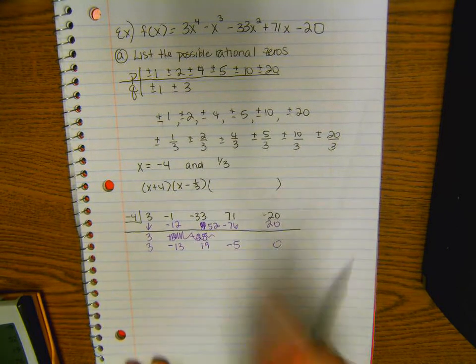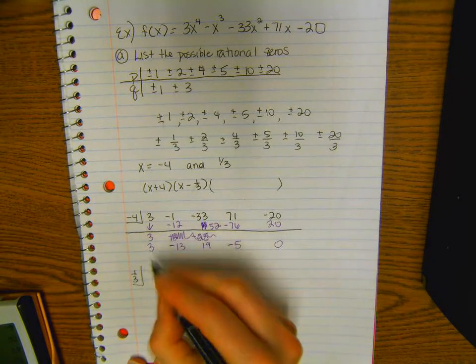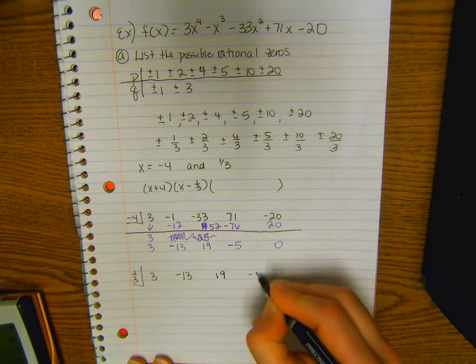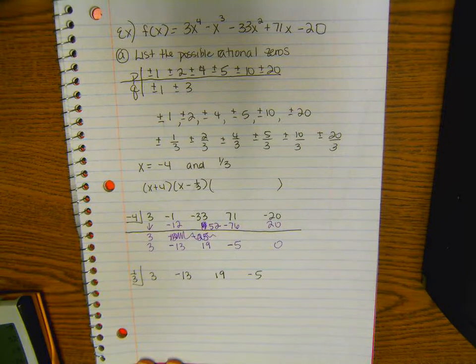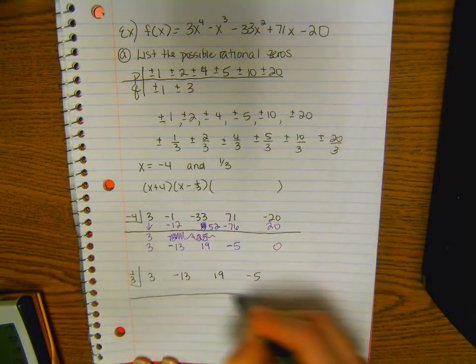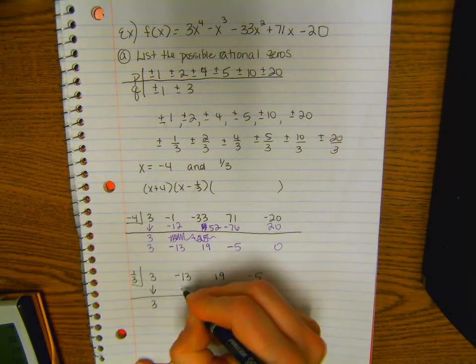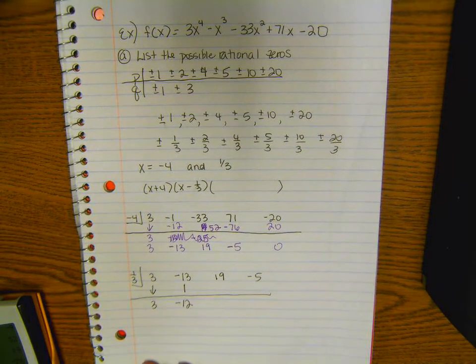Positive 1/3. And then I put these coefficients down. So I'm dividing now a cubic function by a linear function. What's going to be left is a quadratic, and that's that irreducible quadratic that I was talking about. All right, what's 3 times 1/3? How about negative 12 times 1/3?